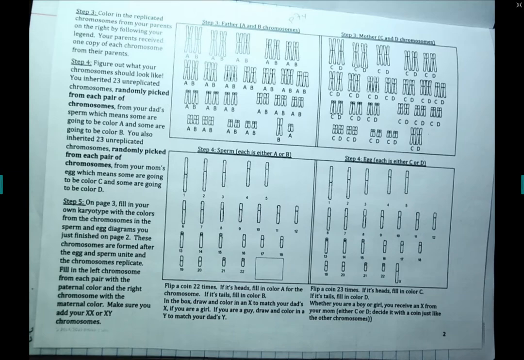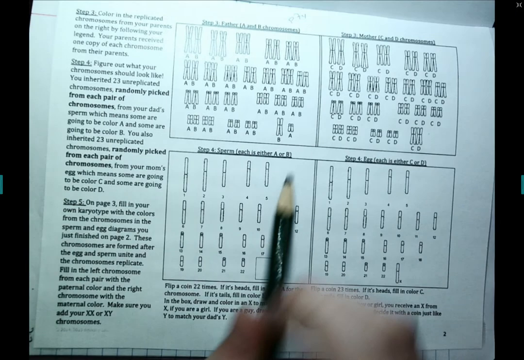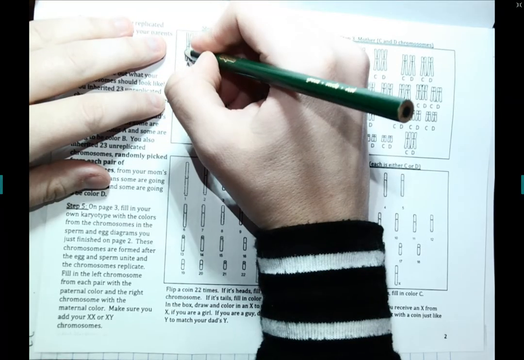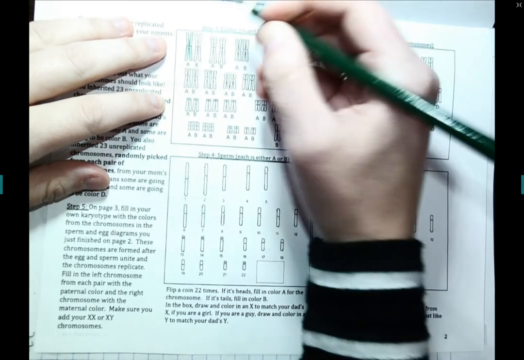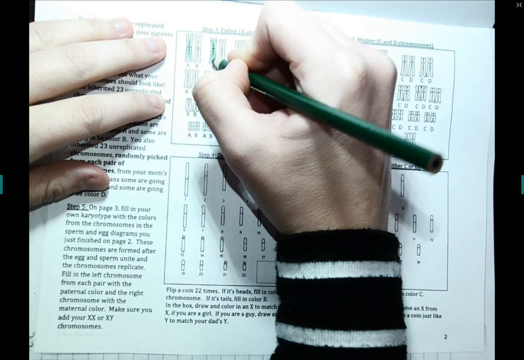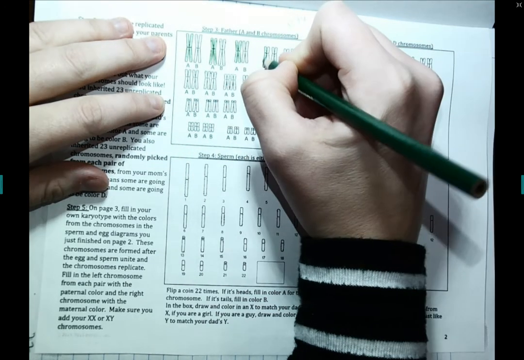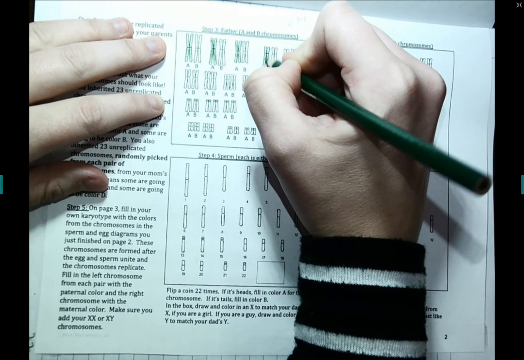So basically, A is green. All of the A chromosomes, which are the ones on the left, are all going to be green. And I'll just do this top row real quickly.